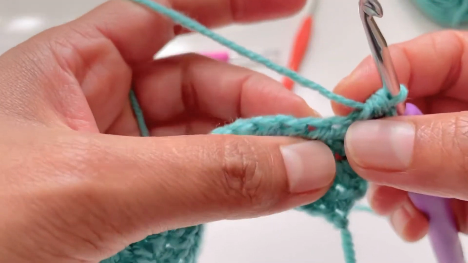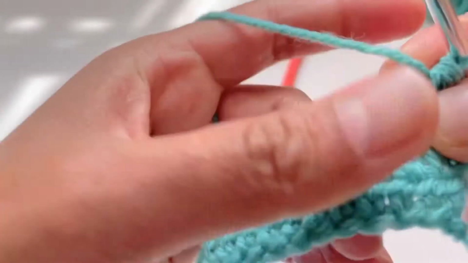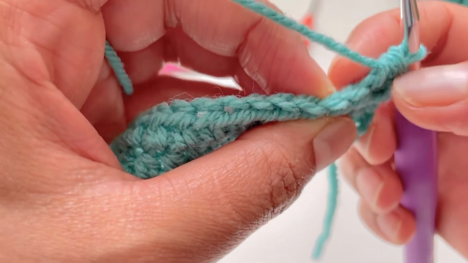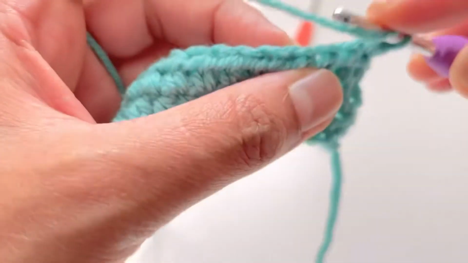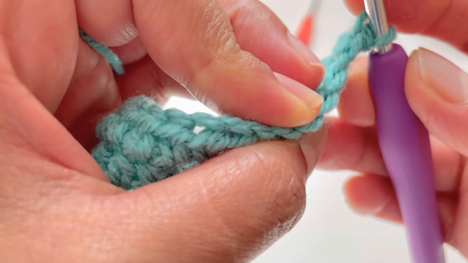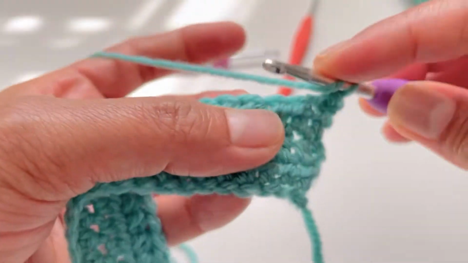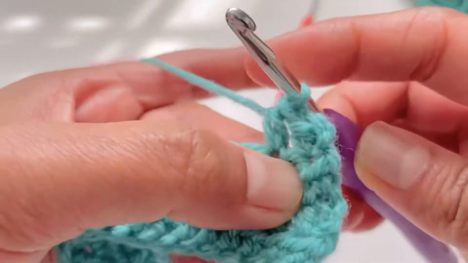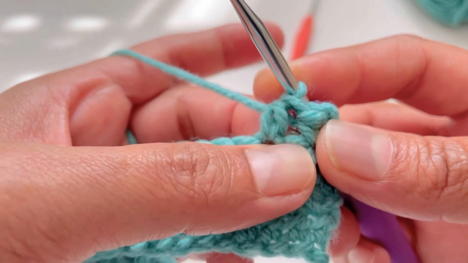Now to decrease, if you want to decrease your project in size, here you can see the first, second, third loops. You can skip the loop. Now instead of putting my next stitch into this next loop, I will put my work into the second one. So here is a half double crochet, and I have left my 1 loop here, if you can see it.